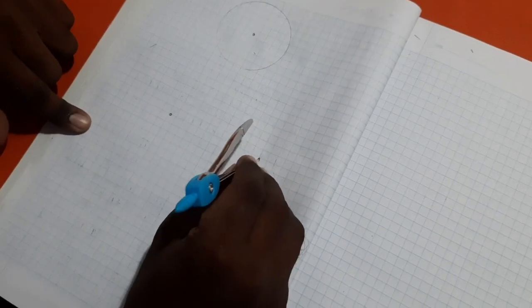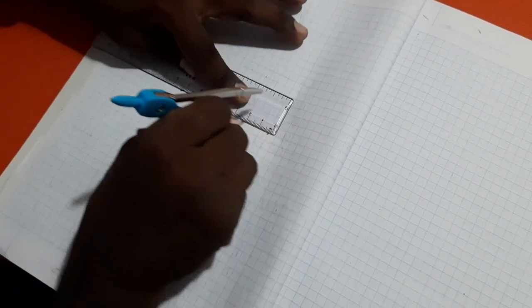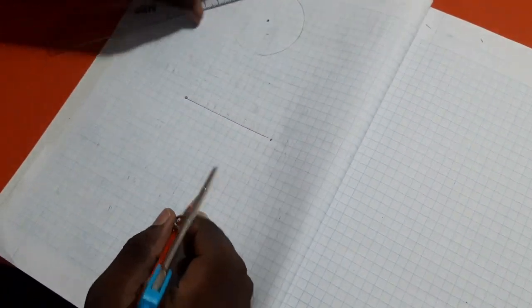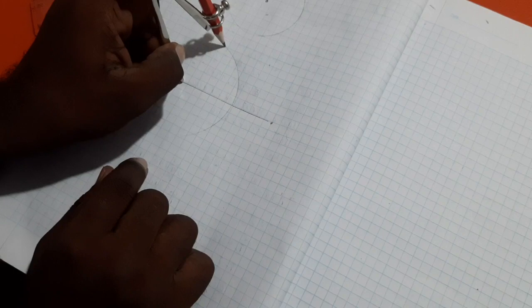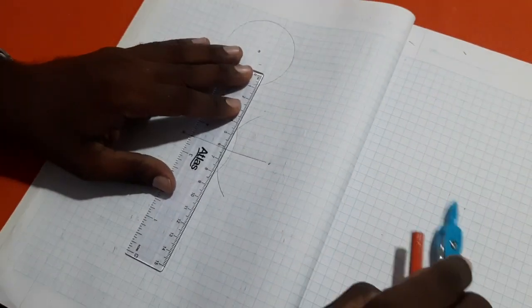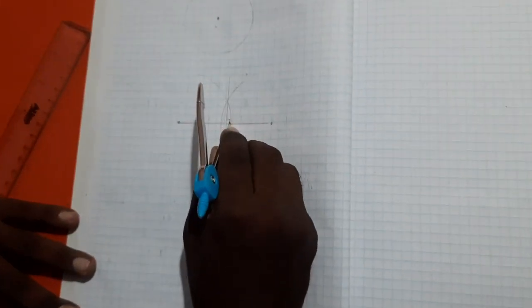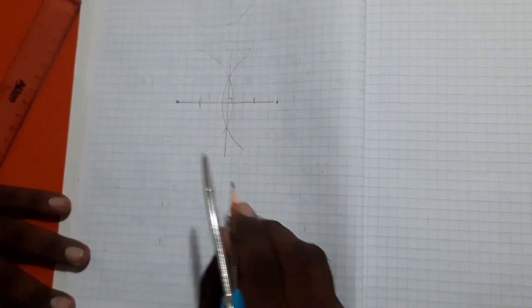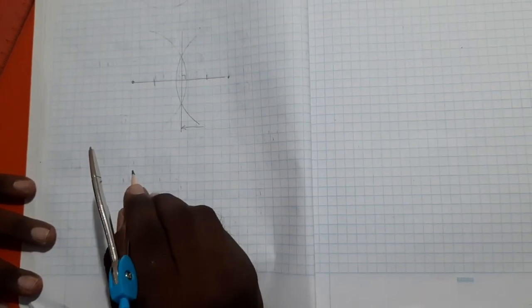You have to mark 2 points like this and then join them with the ruler. Thereafter, you have to keep the compass on this point and take a measurement more than the middle length, then draw an arc like this, and without changing the length, you have to intersect that arc. Then you can join the intersected points. So this is known as the perpendicular bisector. It will perpendicularly bisect the length of those 2 points.